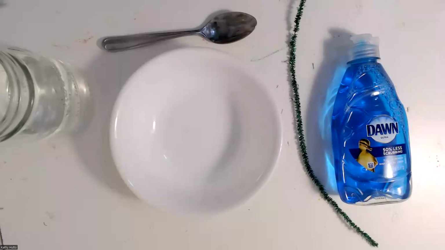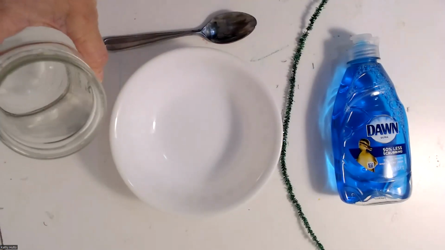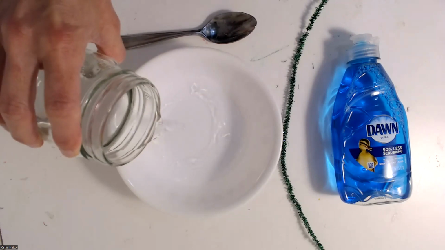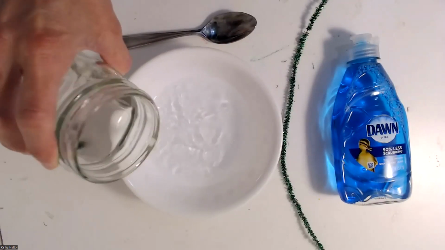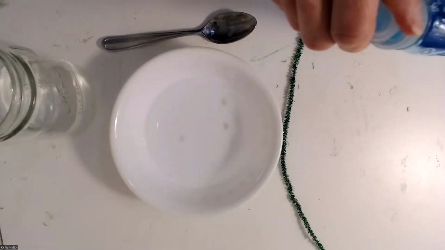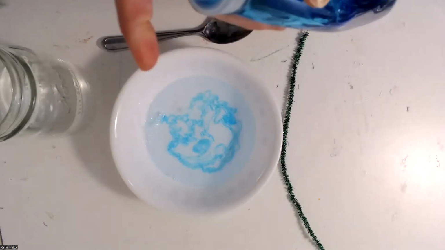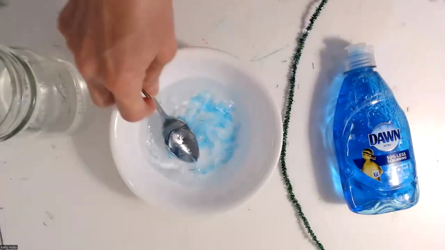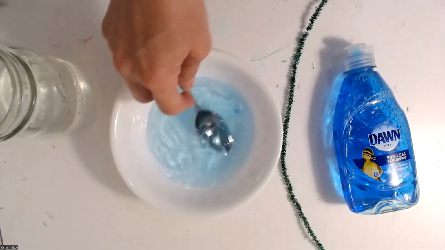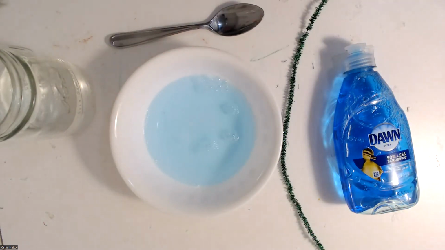Okay, so we're going to make homemade bubble solution today for art and a homemade bubble wand. So I have a little bowl and I'm going to pour in a little bit of water. And then I'm using some dish liquid soap. And I'm going to squirt some in and stir. So now I have my homemade bubble solution, but I need a wand so I can blow bubbles.